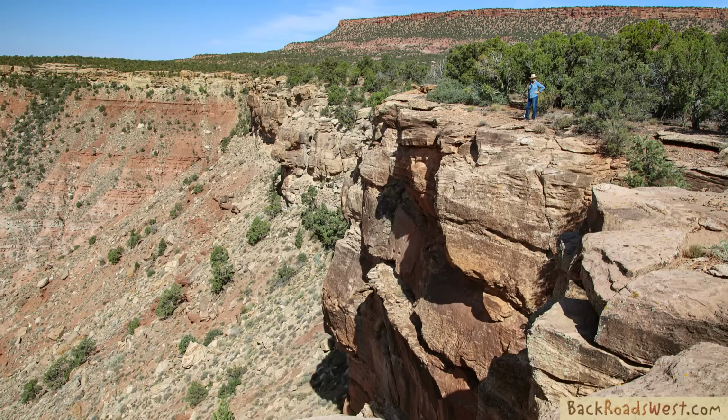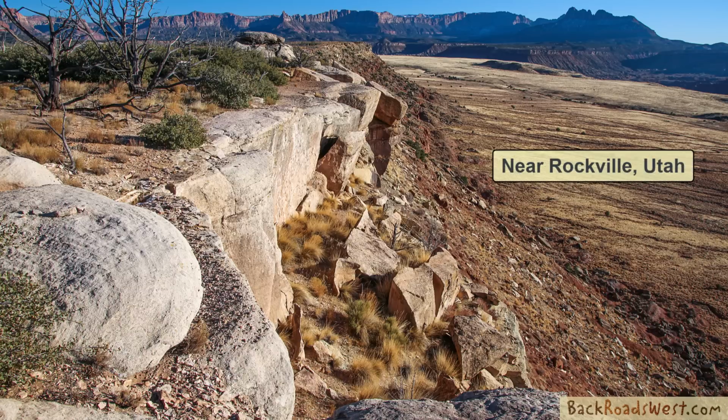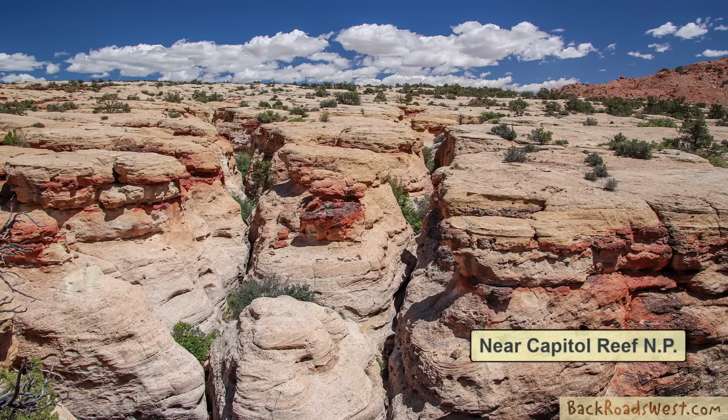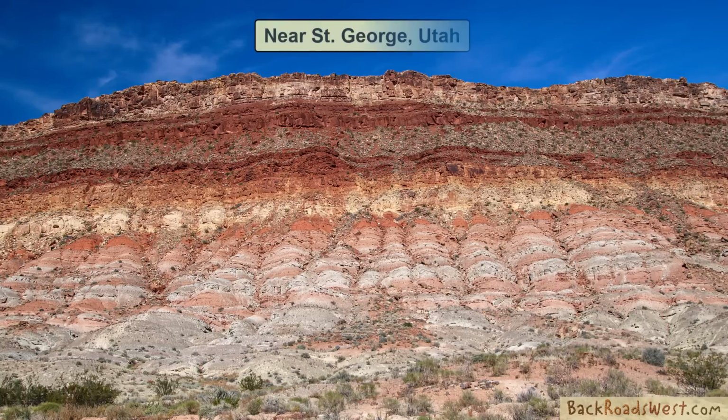By the way, the Shinarump conglomerate can be found all over the Southwest, forming the tops of many mesas. Because of its ability to resist erosion, there are pieces of it all over the place, such as here near Capitol Reef National Park, here along the base of the Vermilion Cliffs, and all over the St. George area on the tops of various mesas.